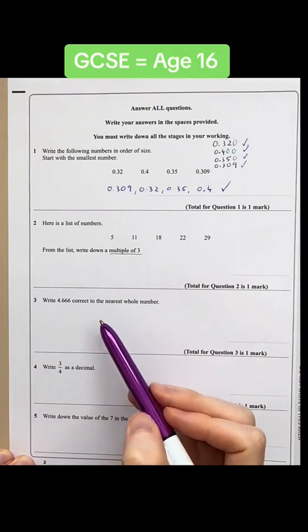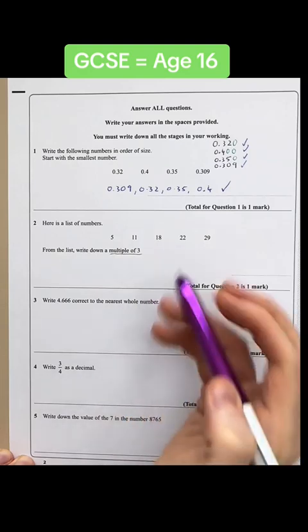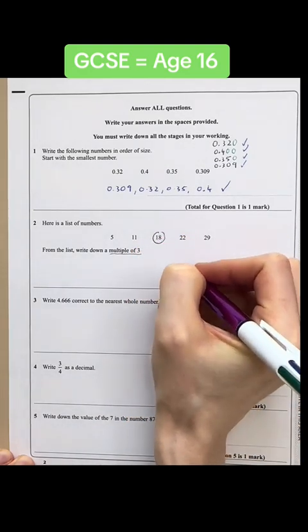From the list, write down a multiple of 3. Well, the multiples of 3 are its 3 times table. So 3, 6, 9, 12, 15, 18. Here, a multiple of 3, therefore, is 18.